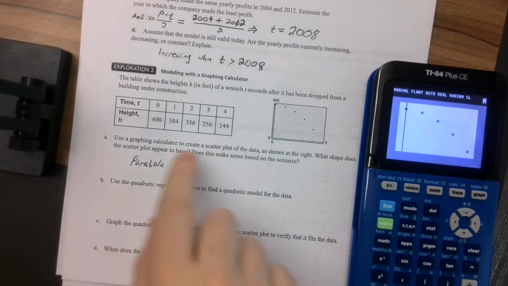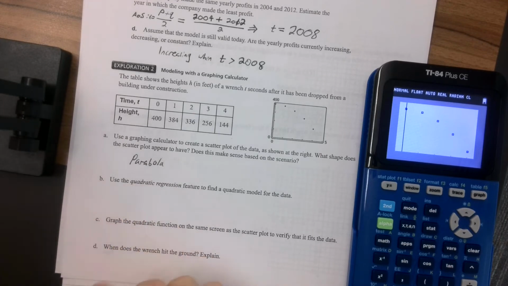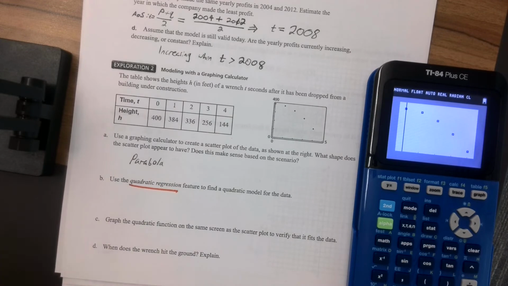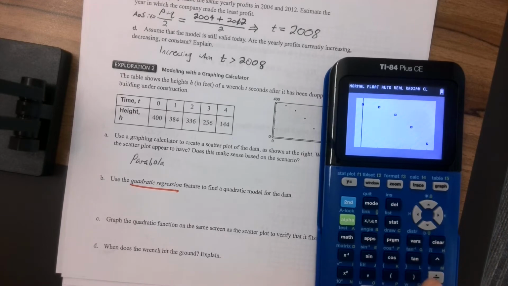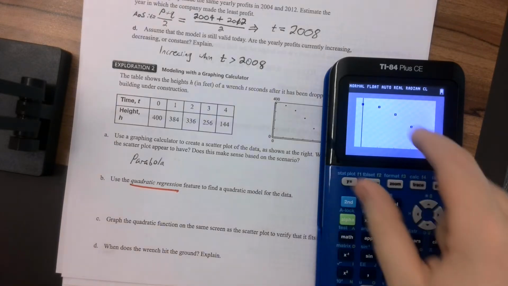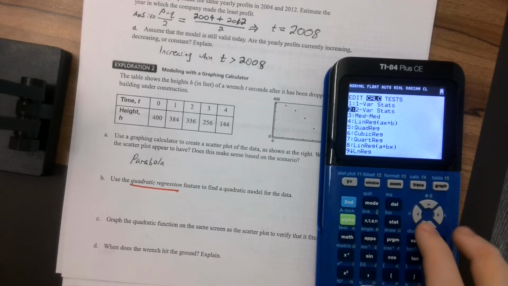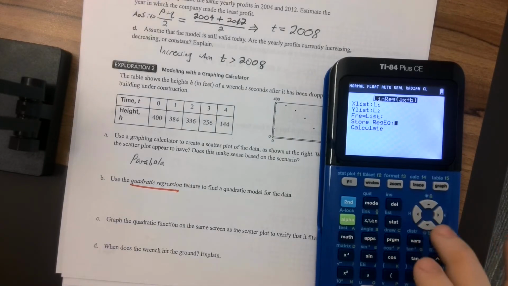We then want to use the quadratic regression feature to find a quadratic model for the data. Huh? Well, we remember doing something called a linear regression in the past. A linear regression, remember, is like our line of best fit. A quadratic regression is similar to a line of best fit, but it best models quadratic relationships, parabolas. Let me show you an example. If I went back to my linear regression, and let's say I graphed it on my calculator here.